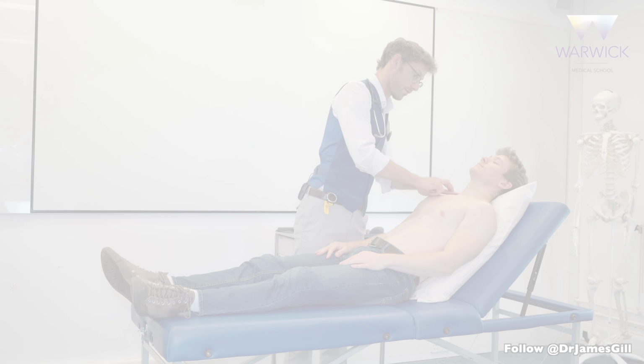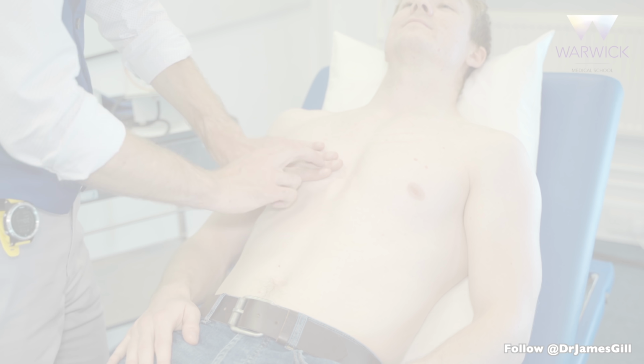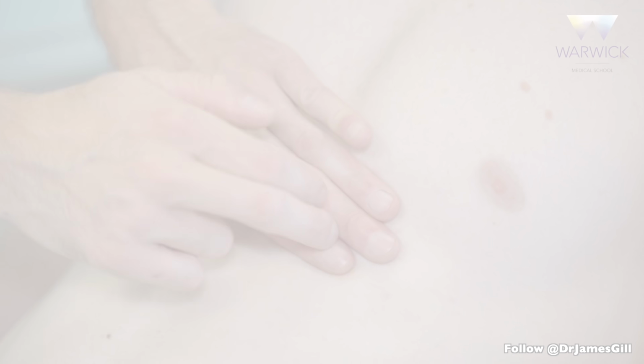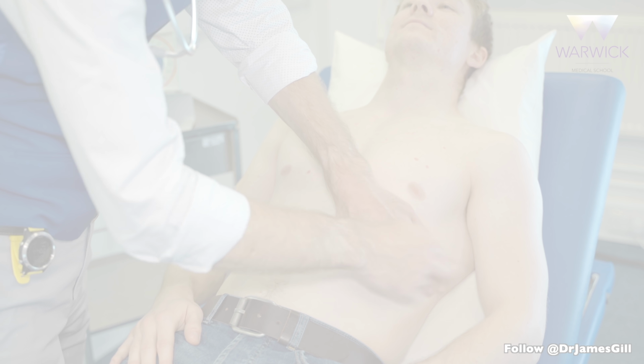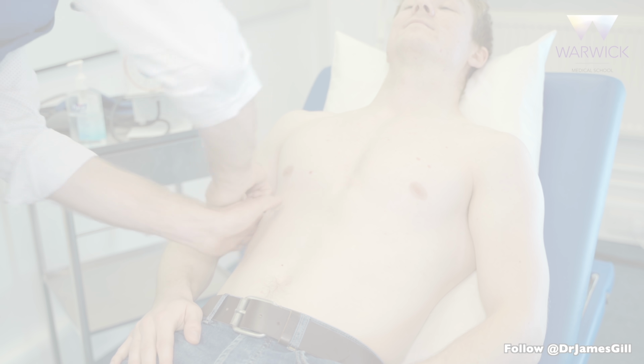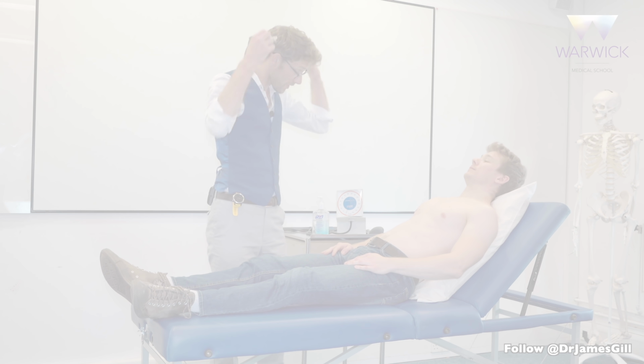Let's talk a little bit more about those breath sounds. As with percussion, the absolute volume and character of the breath sounds in individuals is greatly affected by the thickness, muscularity, and fat content of the chest wall. The symmetry of the sounds is therefore again the key feature.